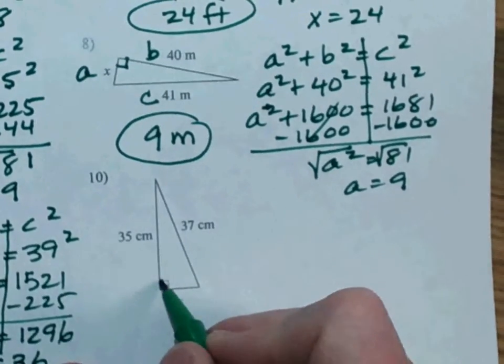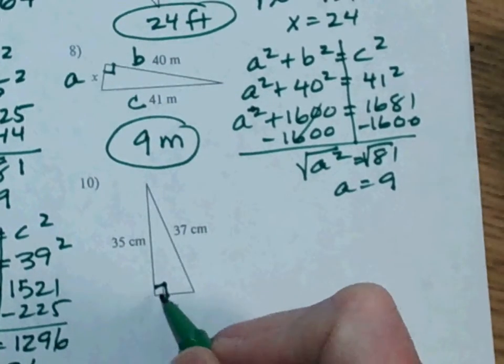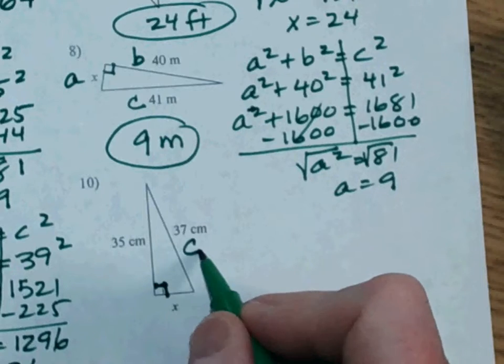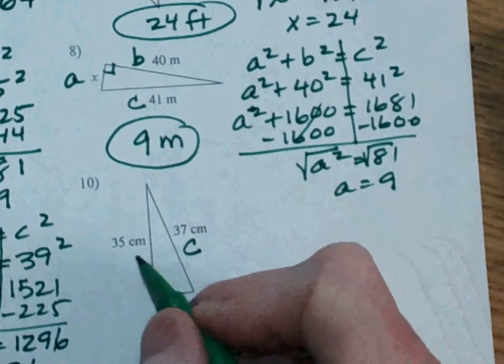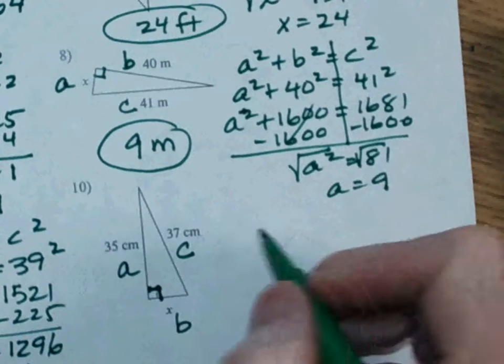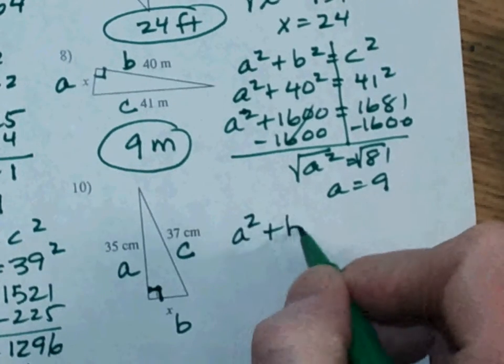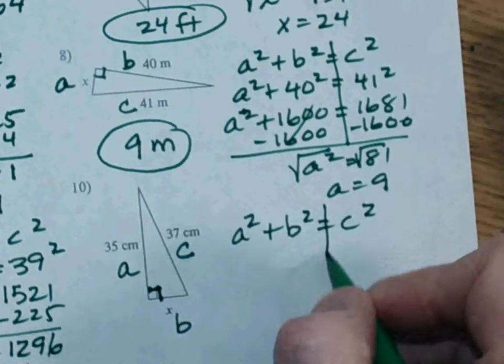And last problem. First I identify my right angles here, so my hypotenuse is opposite, and I'll call this A and B. A squared plus B squared equals C squared.